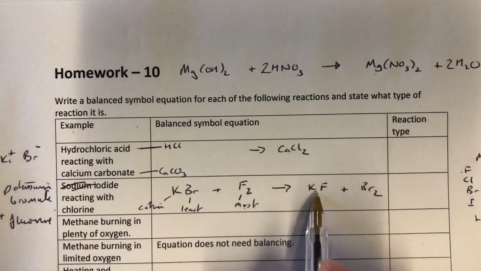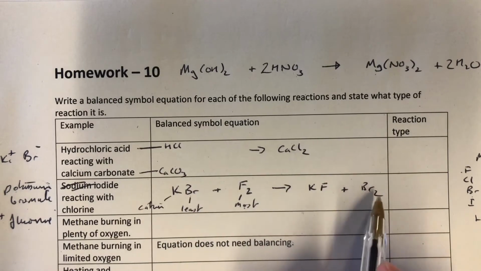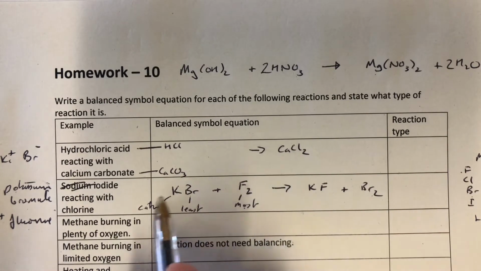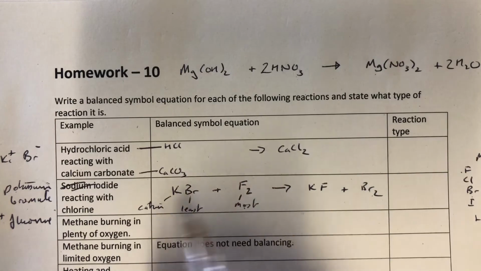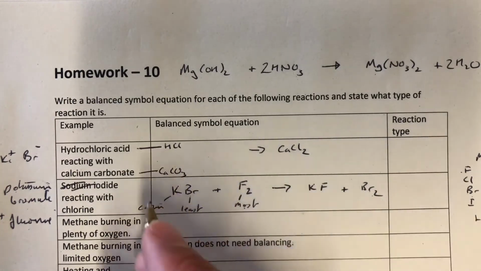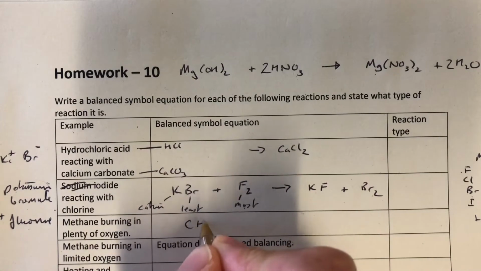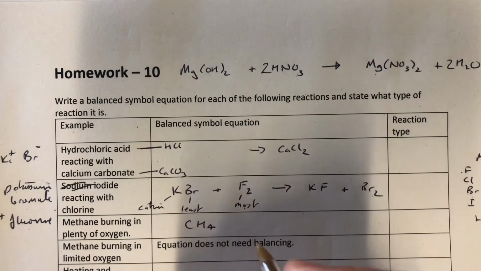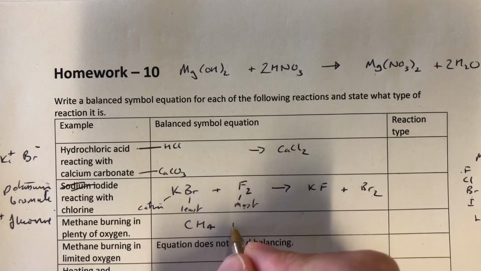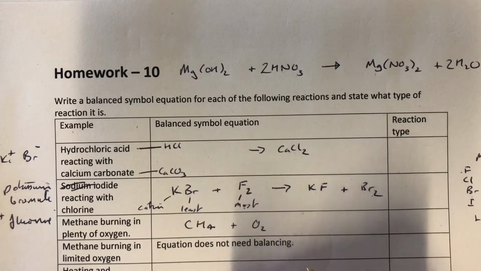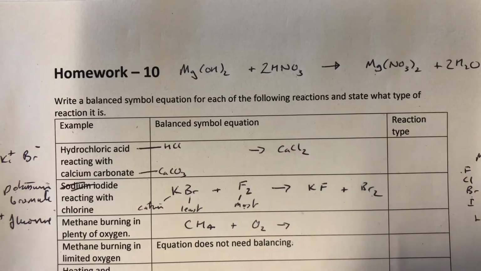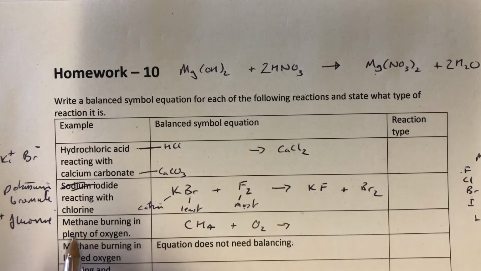One potassium there, one bromine there, two bromines there, so we need to put a 2 before this one, and it carries on. Your equation will need balancing. That's a displacement reaction. Methane burning in plenty of oxygen, well, that's CH4. CH4 is methane. It's burning in plenty of oxygen, so we're going to react that with O2.